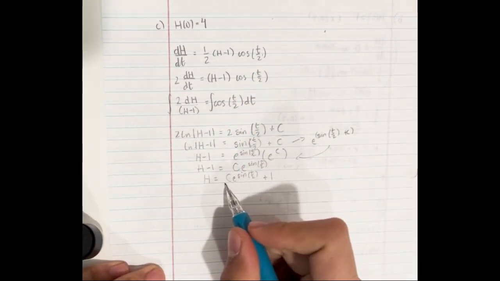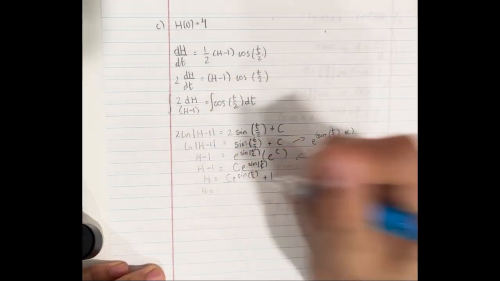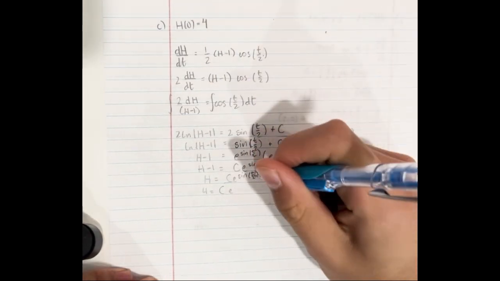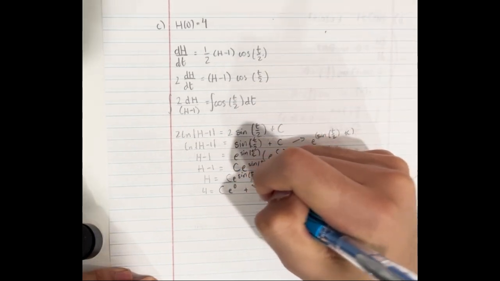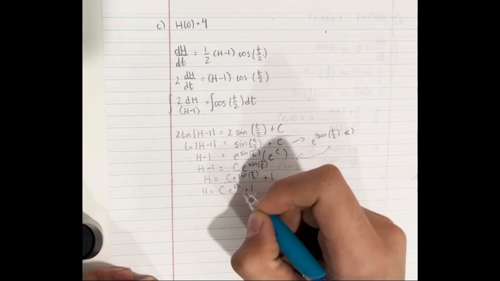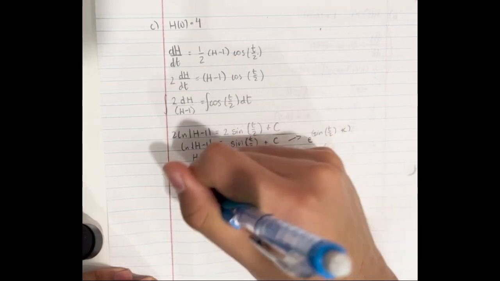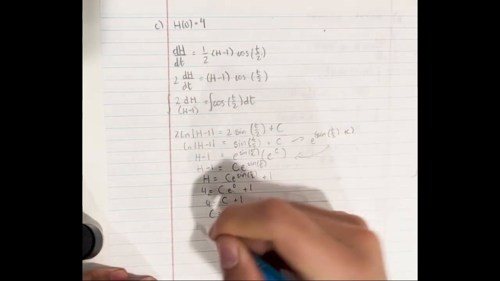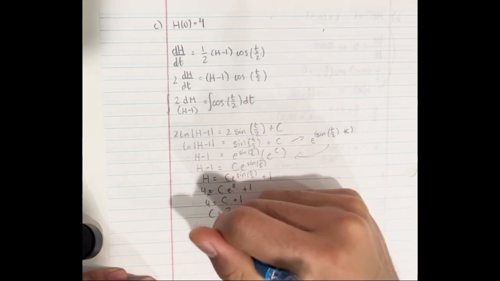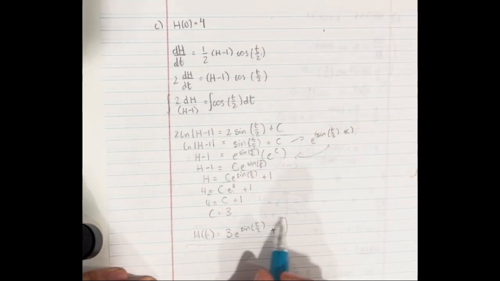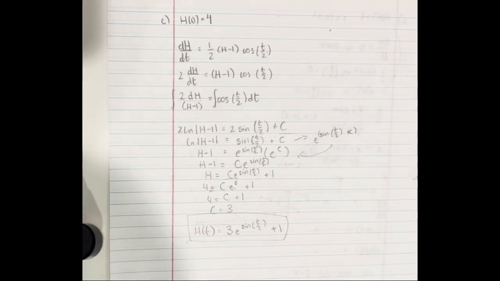And now, to solve for that constant c, I'm going to use the initial condition. So 4 equals c times e to the sine 0 over 2 is just 0. C e to the 0 plus 1. E to the 0 is just 1. So 4 equals c plus 1. C equals 1 to that side. C equals 3. So h of t is equal to 3e to the sine t over 2 plus 1. And that's the solution to question C.